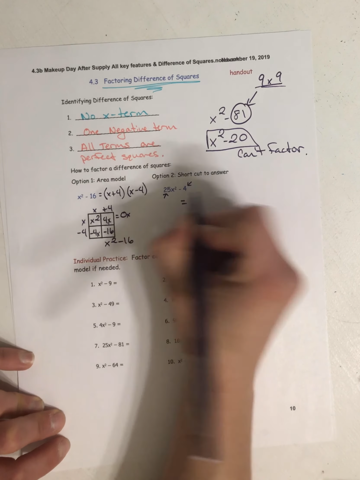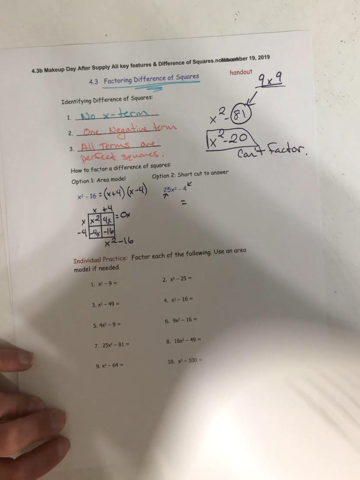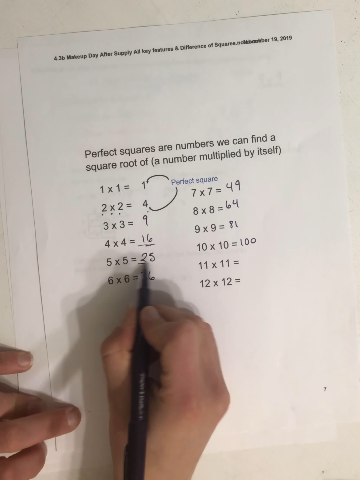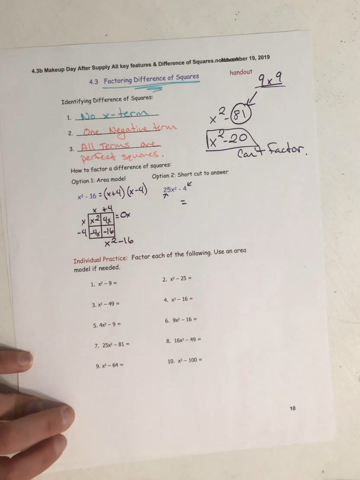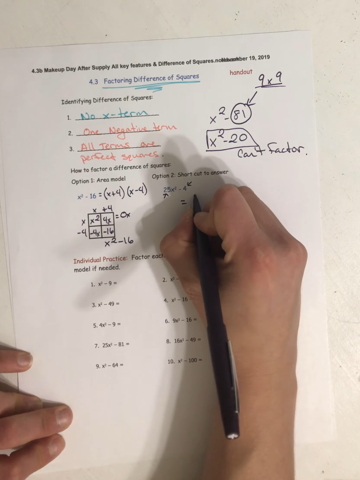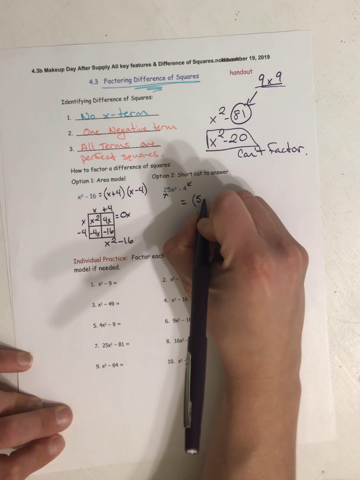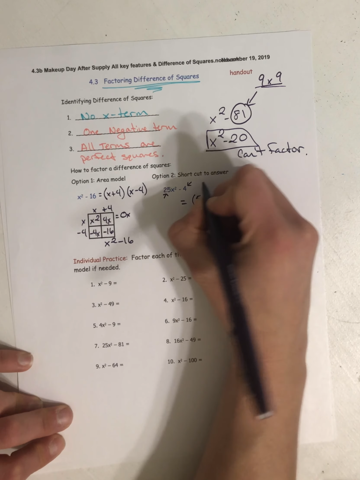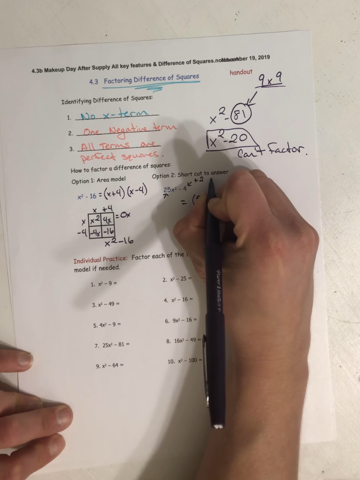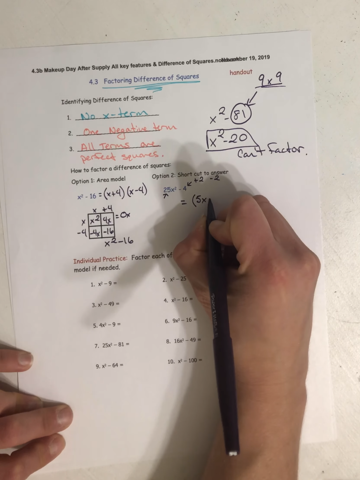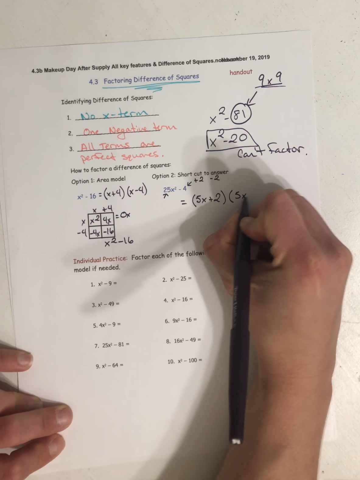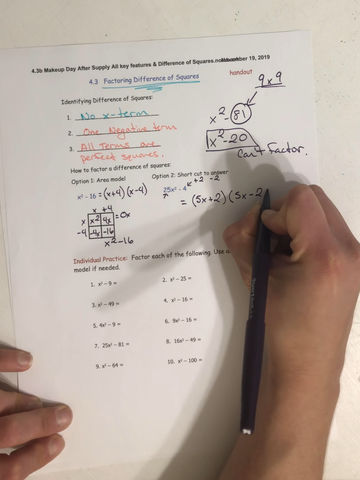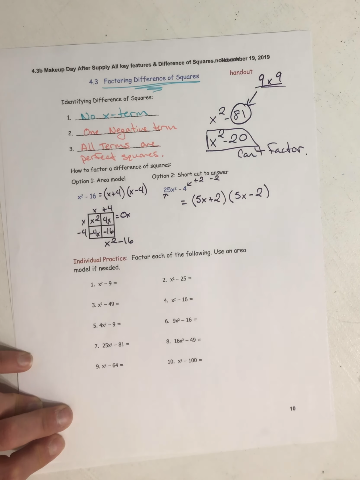And we can see that this number there is 5 times 5. So when we factor that out, we can put a 5x, and this is going to be plus 2 and minus 2. So 5x plus 2 and 5x minus 2. And that's our answer.